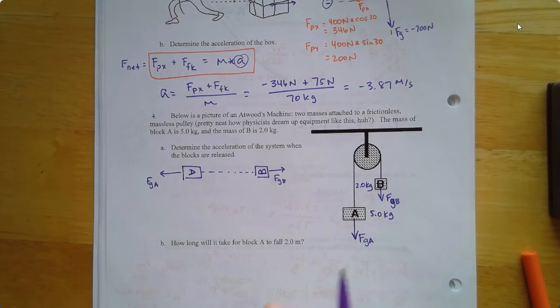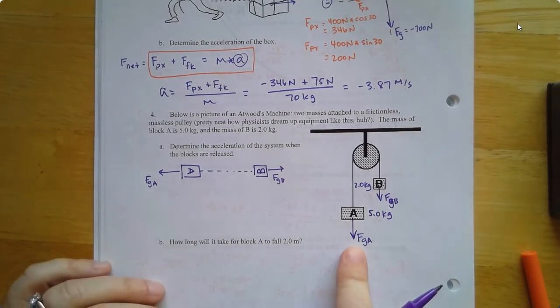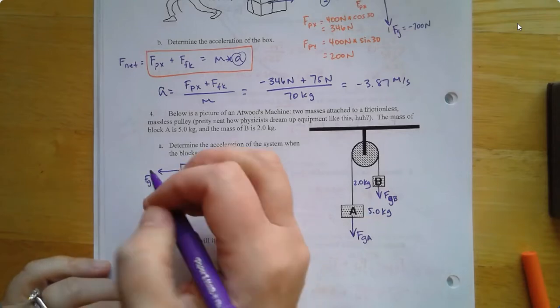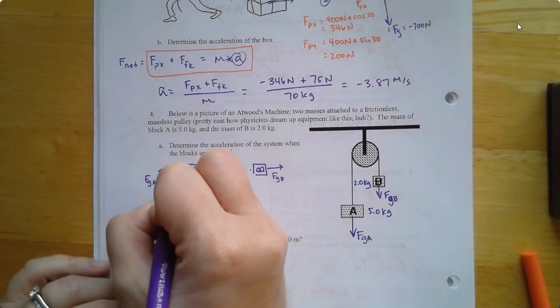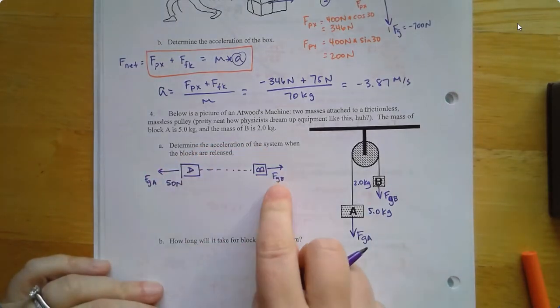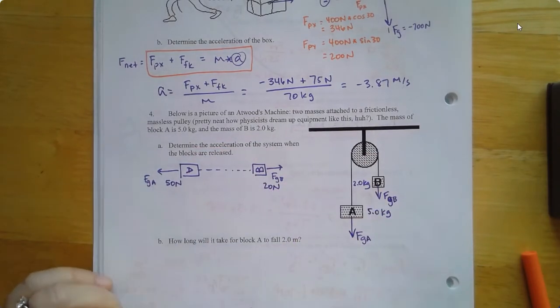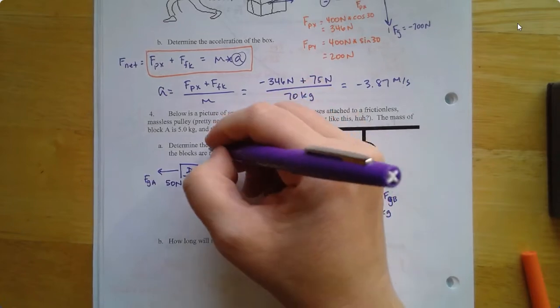We also can say what those forces actually are, right? Because this is just going to be the mass times acceleration due to gravity. So for A, we're going to multiply our 5 times 10. This one's going to have a magnitude of 50 newtons, while B on the other side has a magnitude of 20 newtons. So far so good, but we're trying to get at the acceleration.